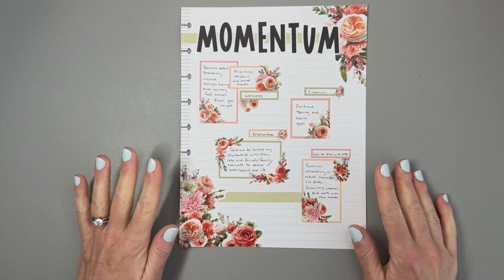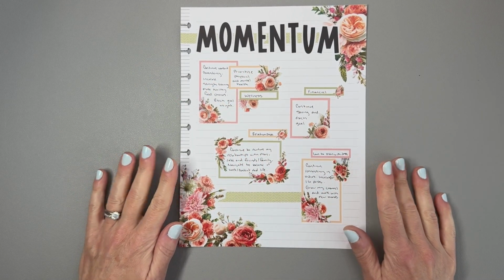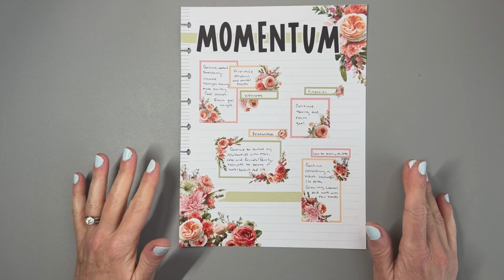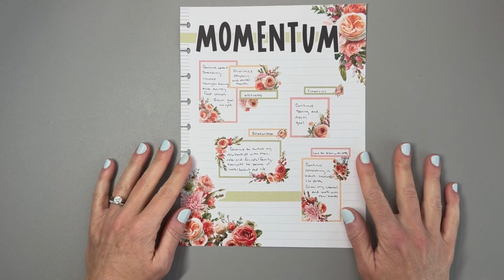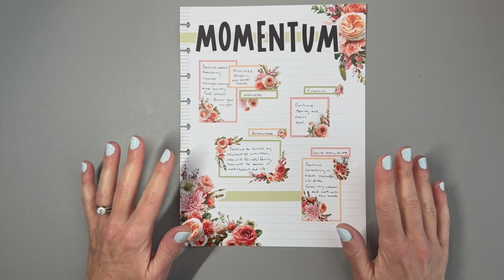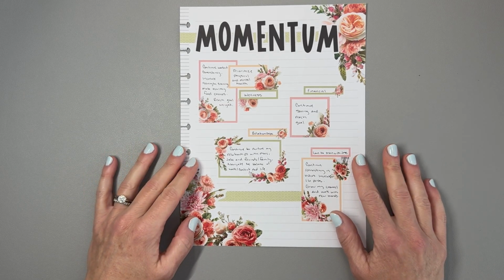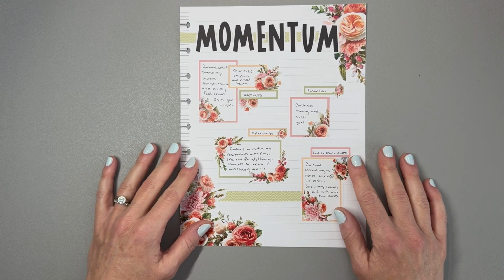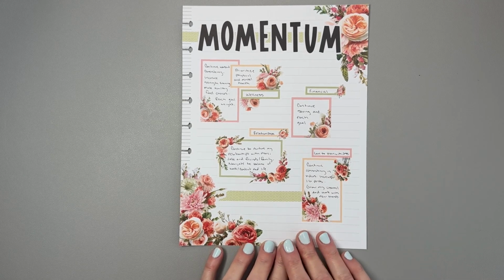So that is my 2025 word of the year, momentum. I think this page came out really pretty, and I'm just really excited to get this in my planner and to start out 2025 with the focus of my word of the year, momentum.